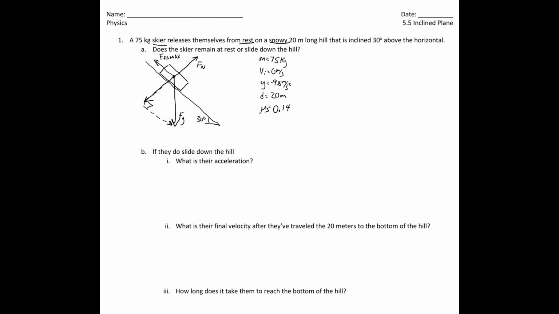That's 90 degrees. So we need to know the angle. This angle is always equal to this angle here. So if you know this, you know that is 30 degrees. Now we need to label these things. So this is the weight, Fg. That's definitely the weight. Part of the weight acts perpendicular to the hill. So that's this line here. And part of the weight acts parallel to the hill. That's the thing causing the skier, you can see it looks like little skis. It causes the skier to go down the hill.